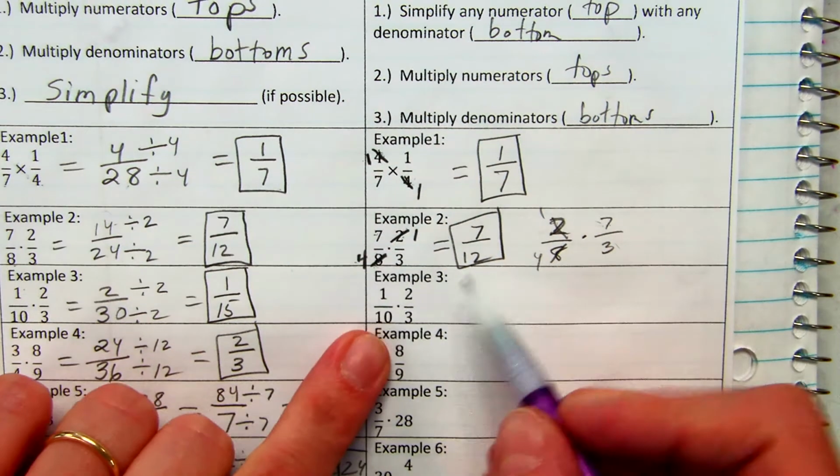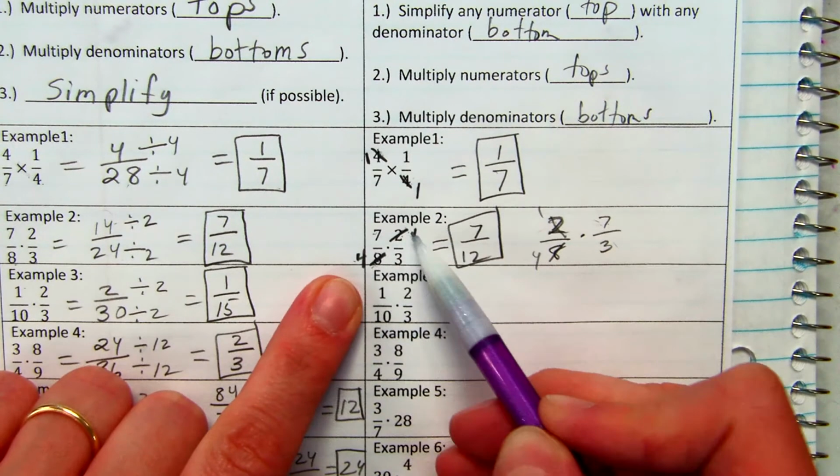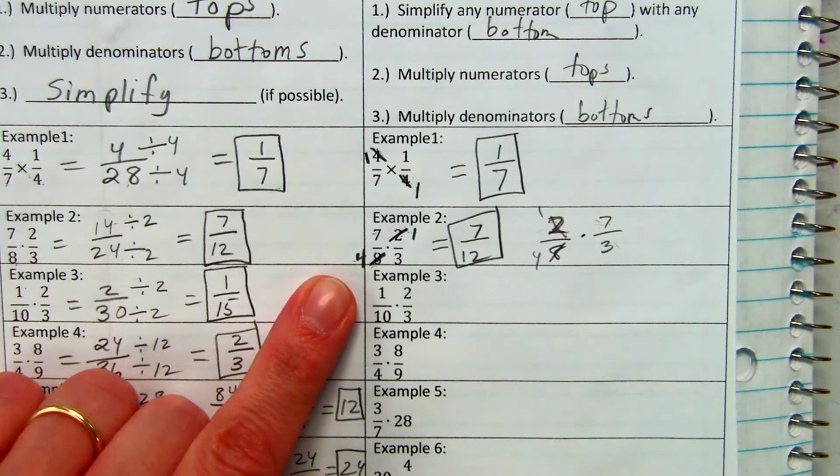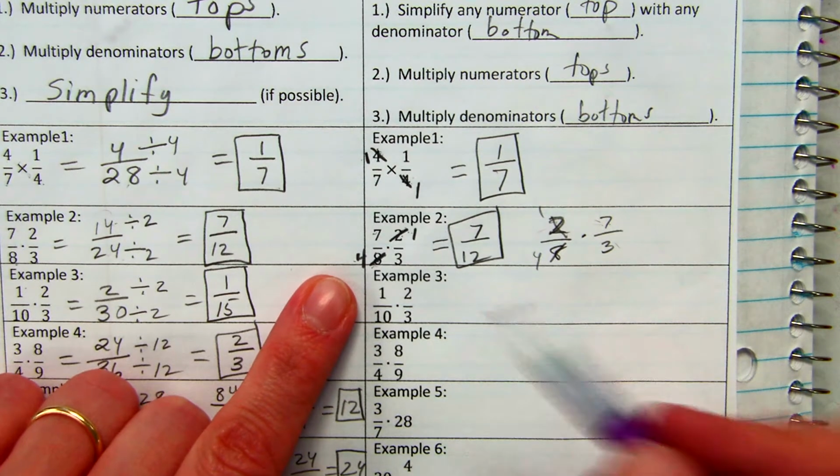Okay? So he's asking, like, what if nothing over here crossed off? If nothing over here crossed off, that means you can just multiply through, and that means nothing will reduce. And it's okay. All right, so let's go down to this one.